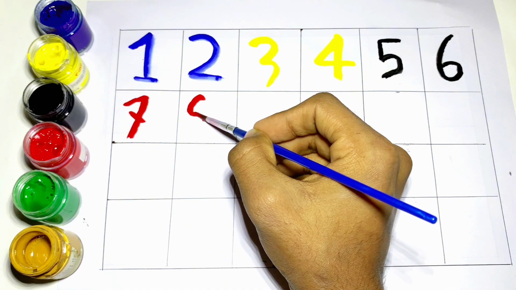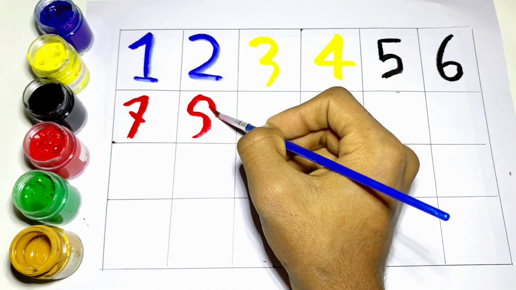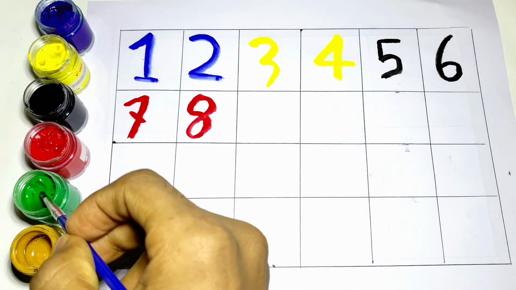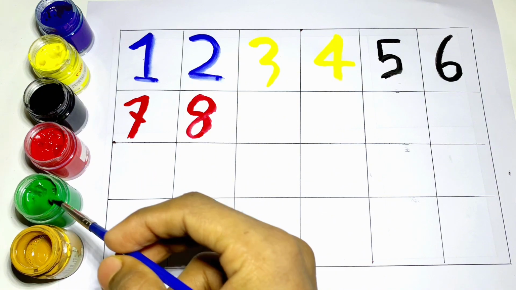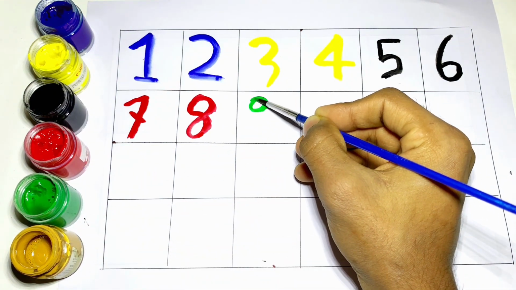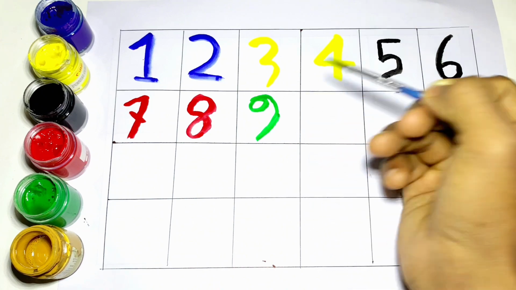8. The numbers of 8. Kids now draw 9. The numbers of 9 and use green color. N I N E, 9.